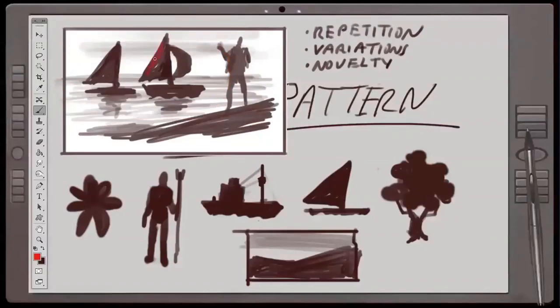So for example, I could add, let's say, a red sail here, and then for the other sail I could add this yellow orange, and then maybe I could add a stripe here like this, a couple of stripes, and then repeat that yellow on the red.